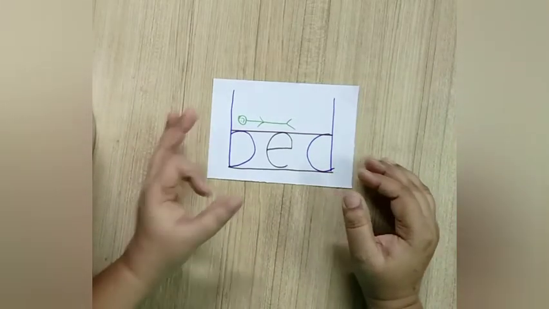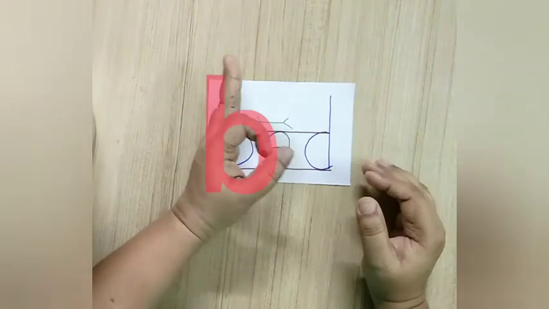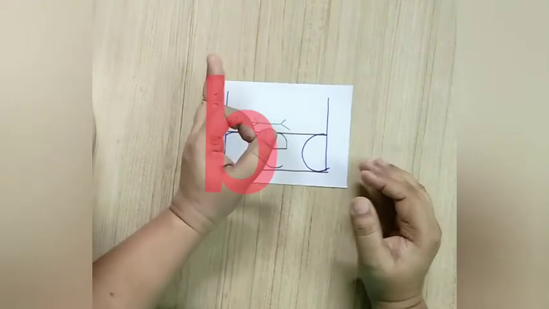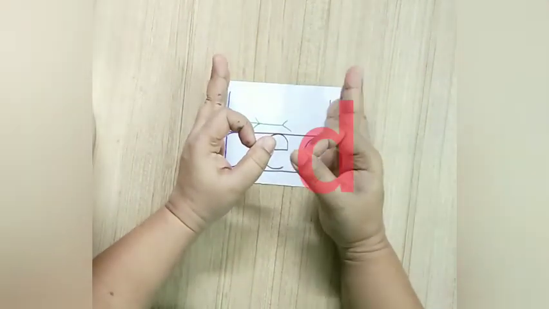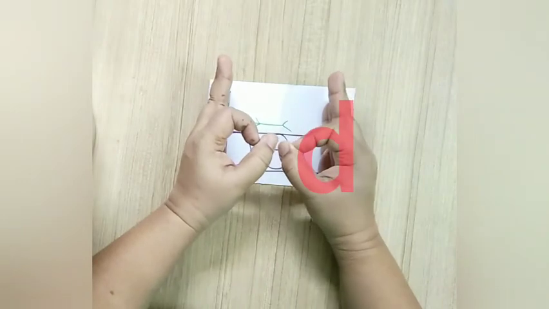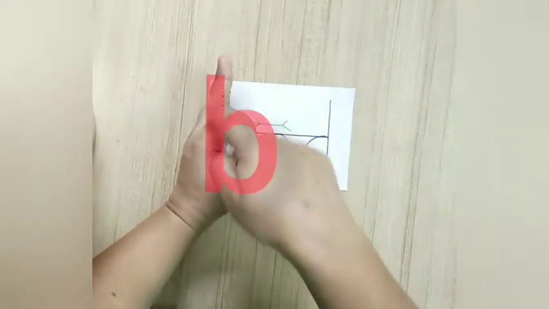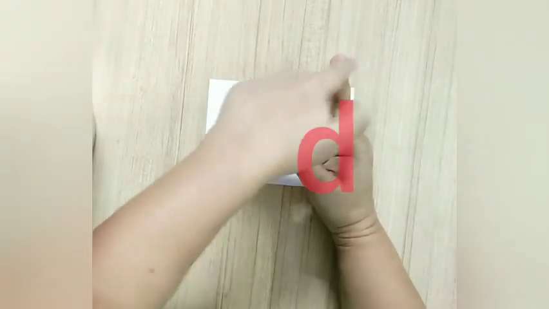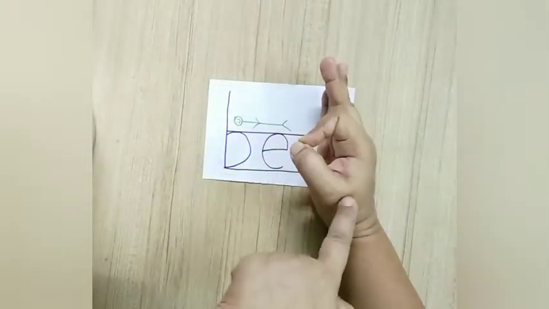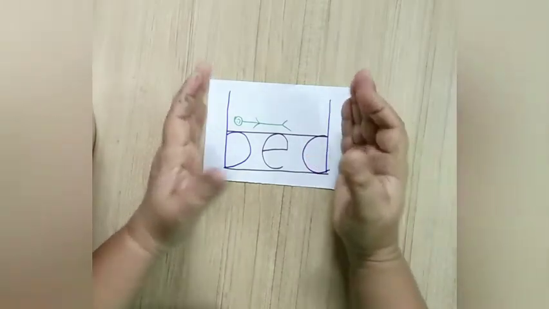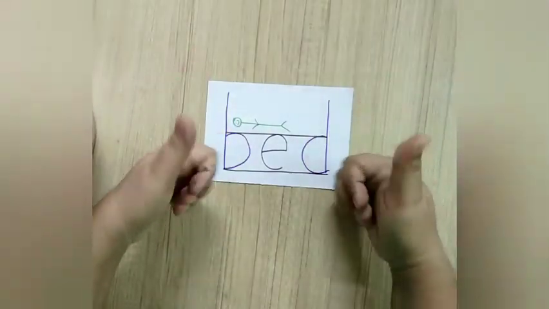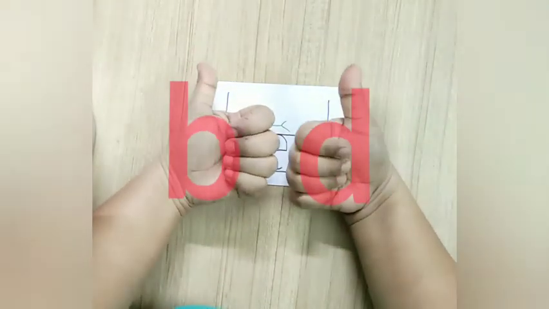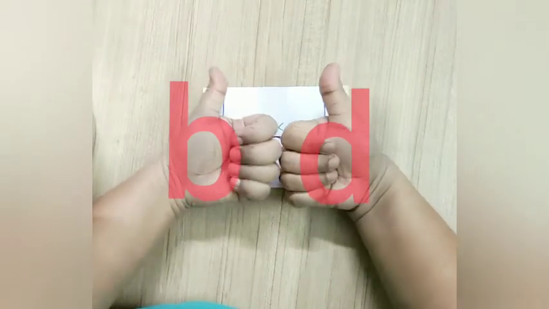You can even use your fingers to create what would look like the letter B and even the letter D. This visual aid is very helpful for them to remember what the letter B and D looks like. You can use different hand gestures according to whatever is easier for your child. Even this looks like B and D.